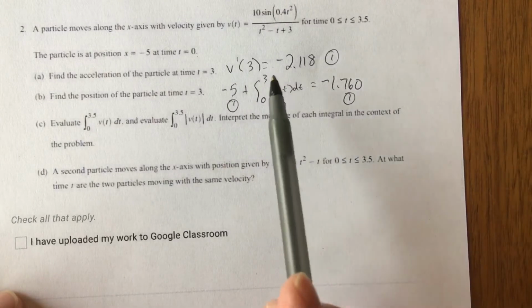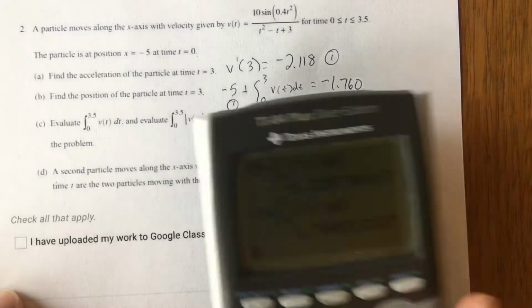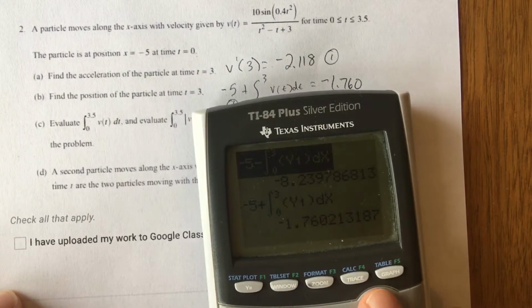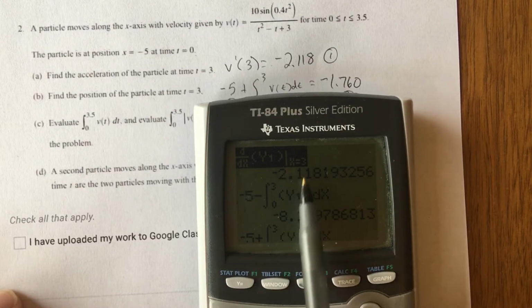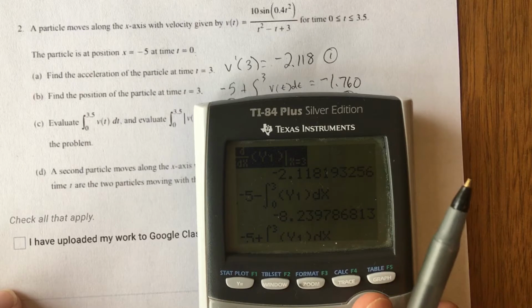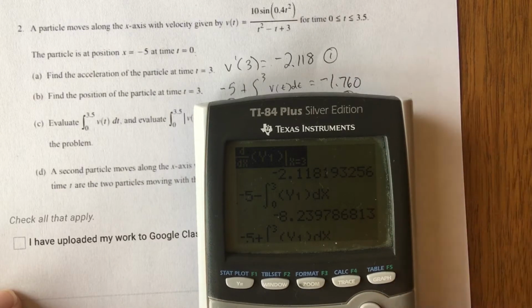I threw that in my calculator. I'll show you here. I just did the derivative of y1 at x equal 3, and it gave me negative 2.118. So that was worth 1 point if you did that.